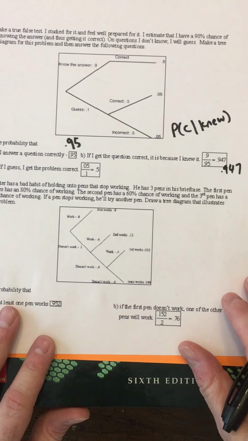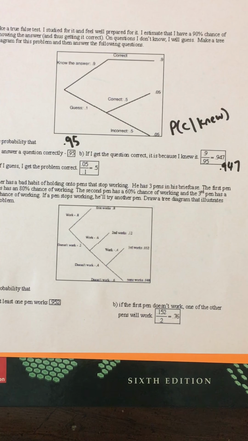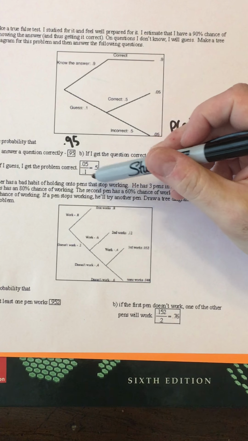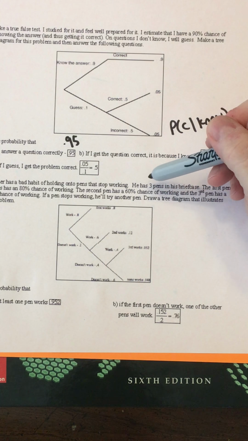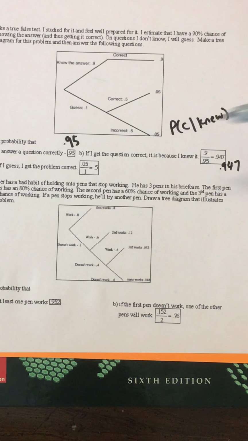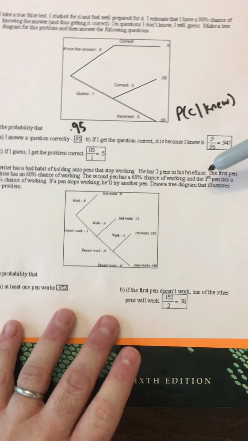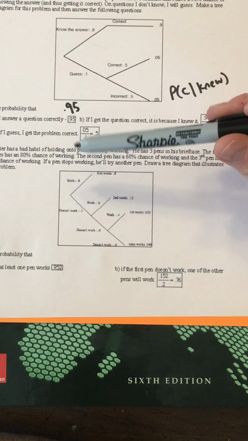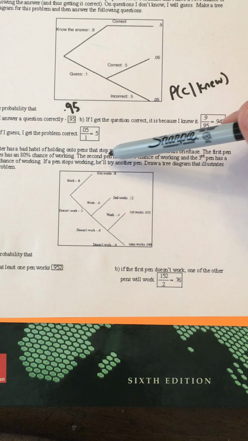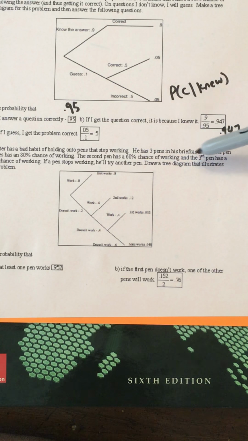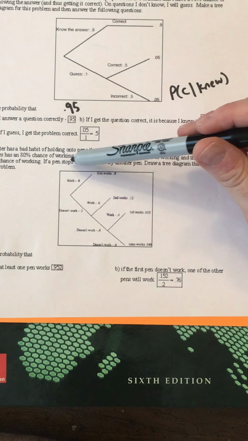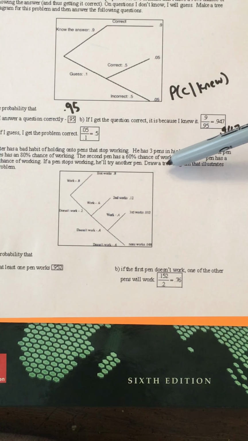All right, let's take a look at the last problem. A writer has a bad habit of holding on to pens when they stop working. So he holds on to bad pens. He has 3 pens in his briefcase. The first pen has a chance of 80% of working. The second pen has a chance of 60%. The third pen has a chance of 40%. If the pen stops working, he'll try another pen. Draw a tree diagram to illustrate this problem.